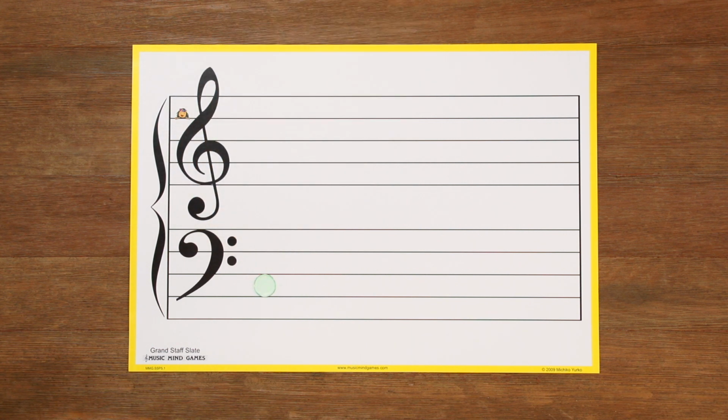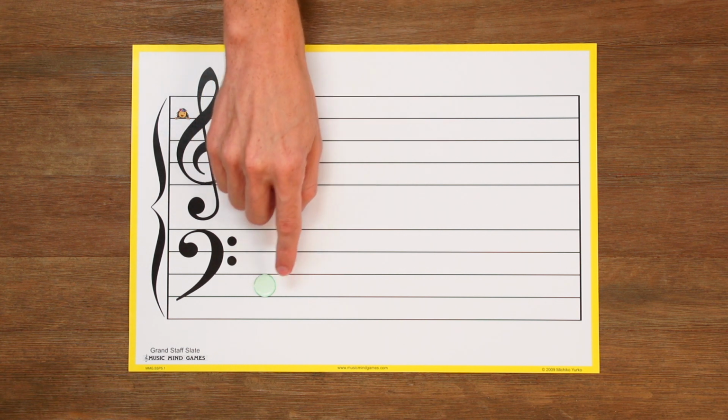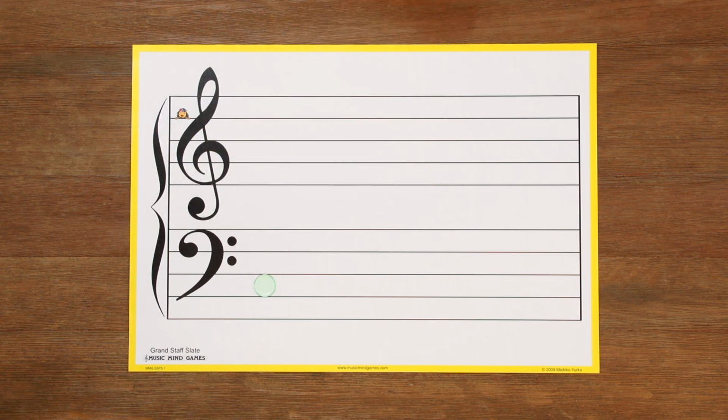Listen, and on your own at home, if you download the materials from our website, you can print this staff out and try and figure out the melodic dictation at home. Then I'll show you the correct answer. Here's the first one. Try and write it down. Here it is one more time.